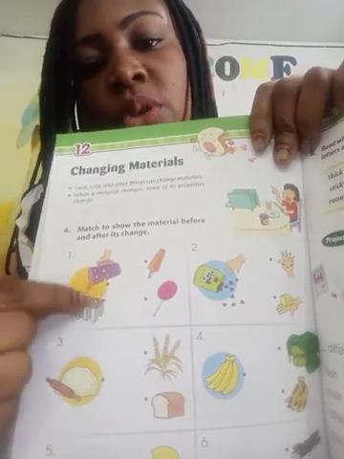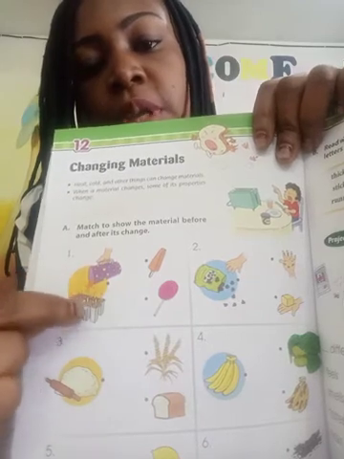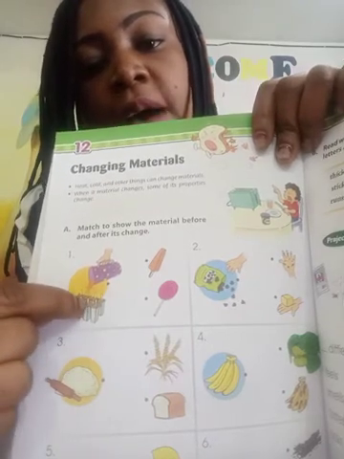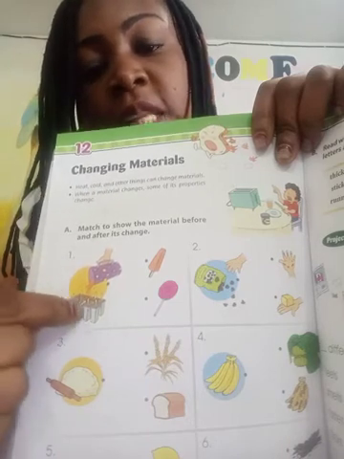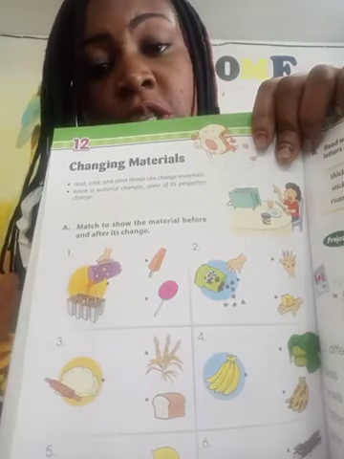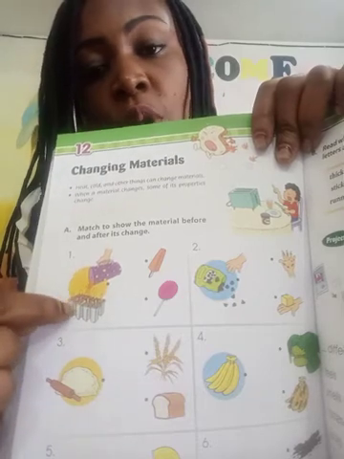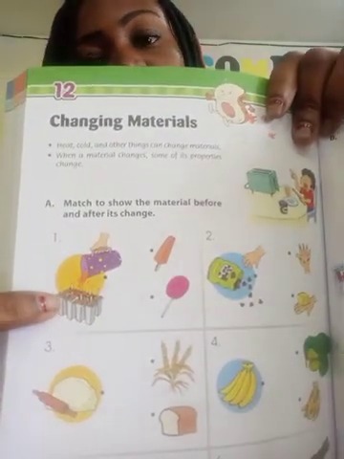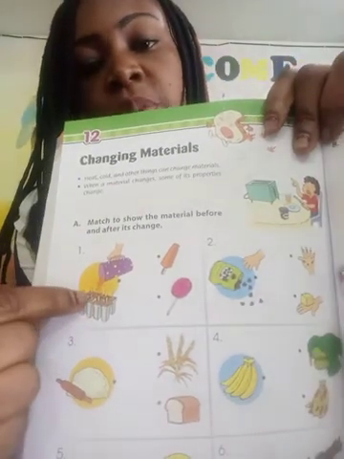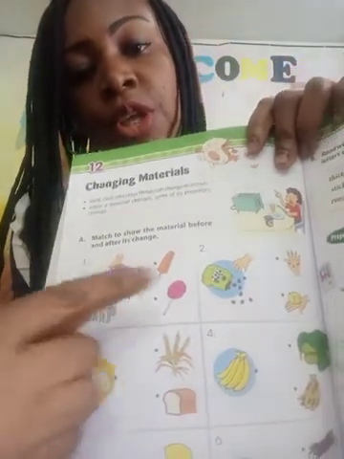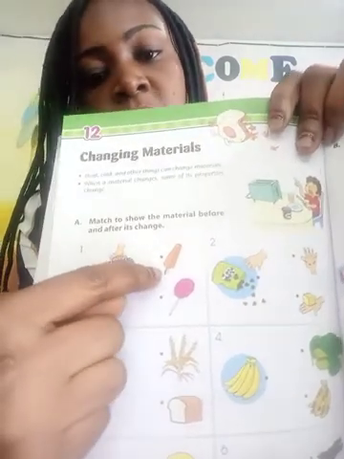Okay, so what do you think? Which state do you think this will be after cold is applied to it? Because definitely after doing this, he's going to put it in a freezer and it gets cold and blocked up. So what do you think this is going to look like after being brought out from the fridge? So it's going to look like this, a popsicle.